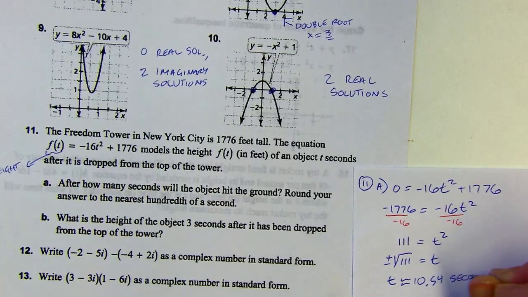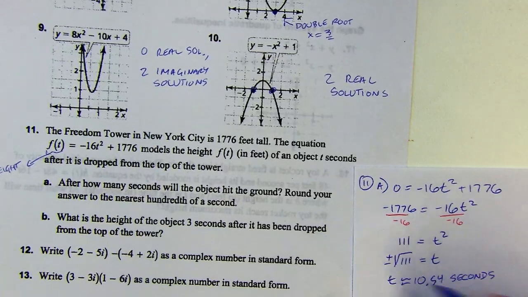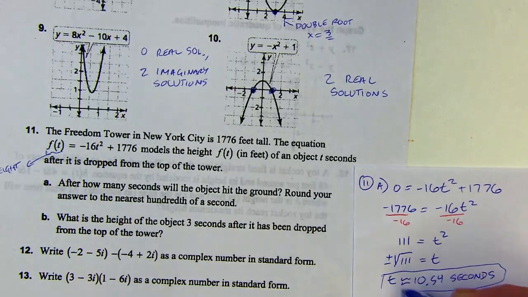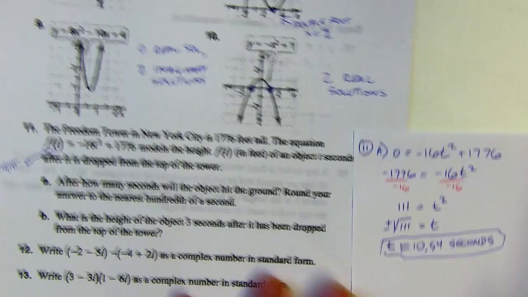So let's put in the units since we know what they are, and it's a word problem, right? I always want the units on a word problem. Okay.